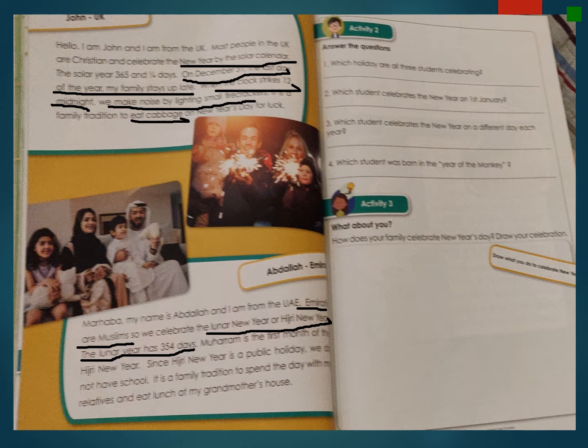Here in UK, John says their New Year comes in 365 and quarter days. You see, it's different. It's all not the same. Since Hijri New Year is a public holiday, we do not have school. It is a family tradition to spend the day with my relatives and eat lunch at my grandmother's house. So what is their tradition? Their tradition is to spend the day with their relatives and have lunch at their grandmother's house.